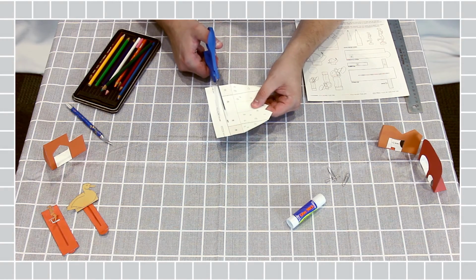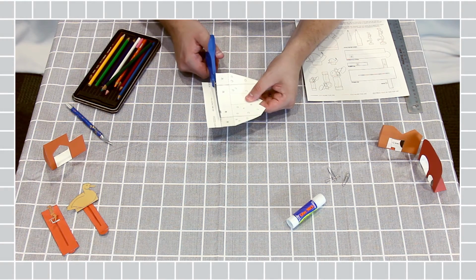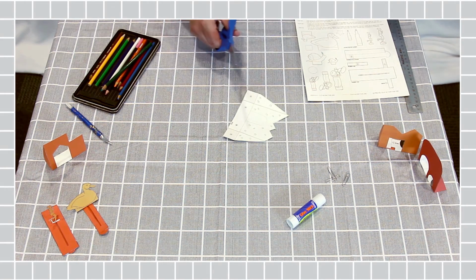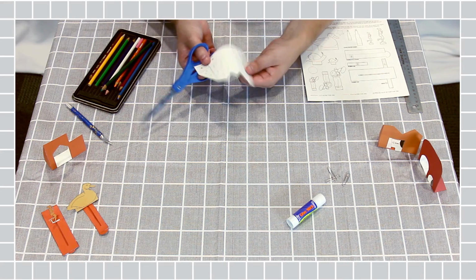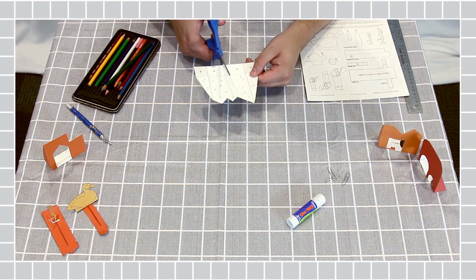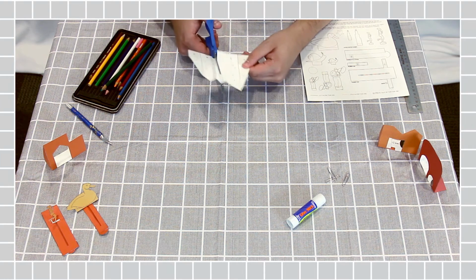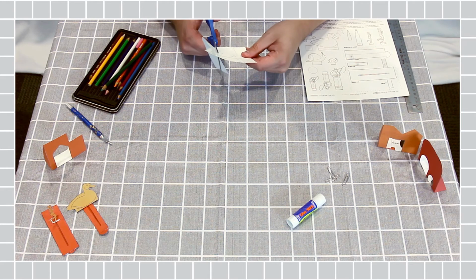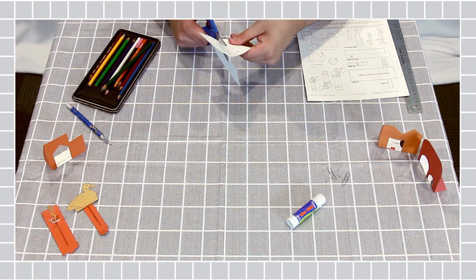Okay, I'm cutting along the dark cut line. Now, in order to get the threshold, we're going to have to cut out that middle portion. It's okay to cut through the base. It'll still stand up.